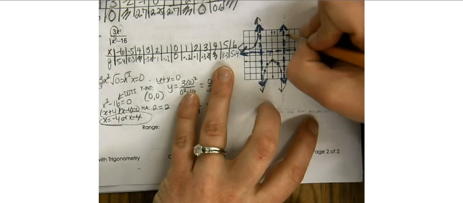And then now I have 5, 8.3, so that's 2, 4, 6, 8, 8.3 is just right here. And 6, 5.4, so that's going to be 6, 2, 4, 6, 5.4 is about right here. And there's my other branch.